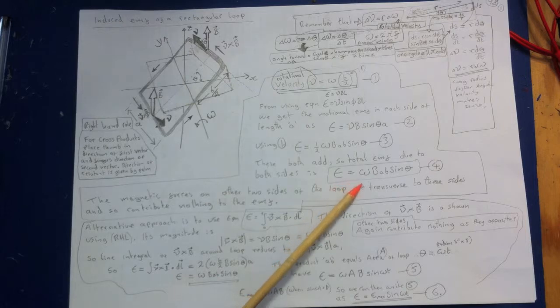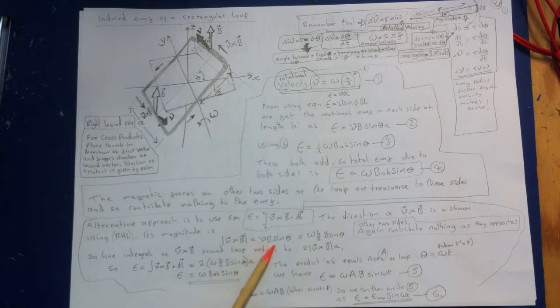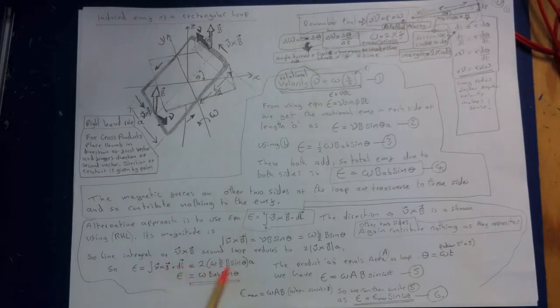Another way to get to here is to realise that the EMF is given by the integral of the velocity vector cross with the magnetic field vector, dot dl. You know that V cross B equals VB sine theta, and you know that V is omega B over 2, so you just plug those back in, and the line integral around the loop reduces to two of those. So we know what this integral is. It's 2 times omega B over 2, times B sine theta A. The 2's cancel here, so we get BA again, so we get what we had before. You can see that from the integral.